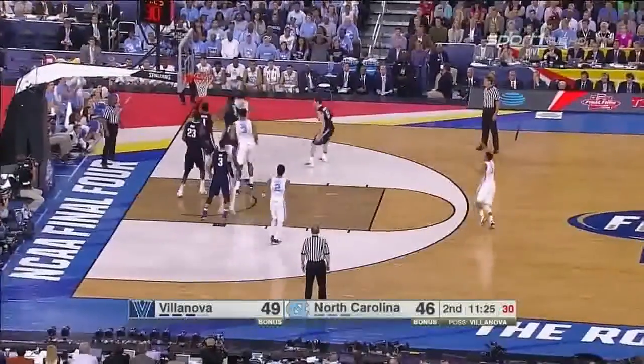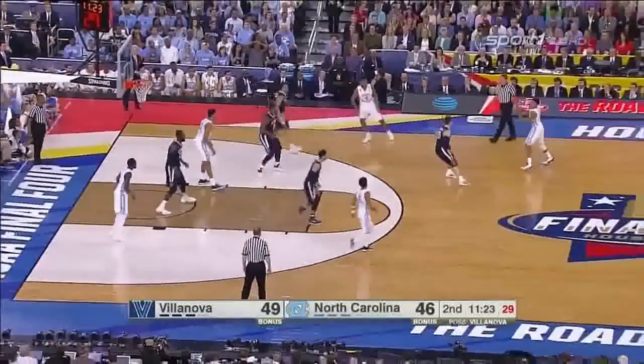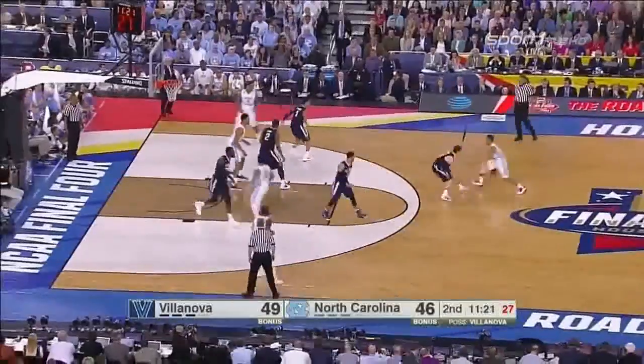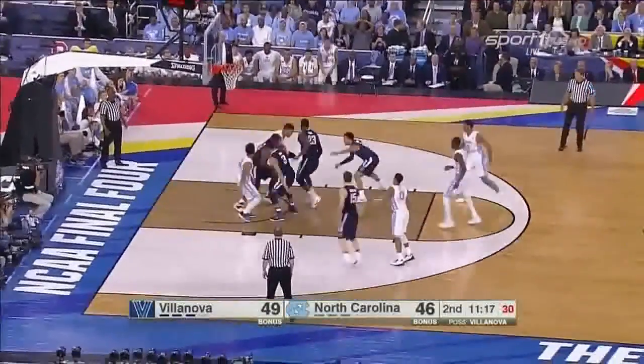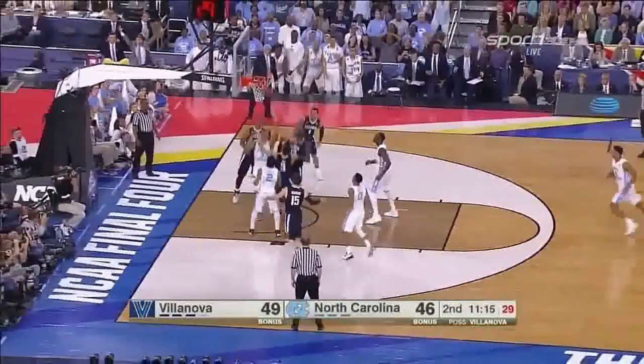The tough shot and a great offensive rebound by Isaiah Hicks, the junior from Oxford, North Carolina. Britt spinning in the lane, way off, batted around.